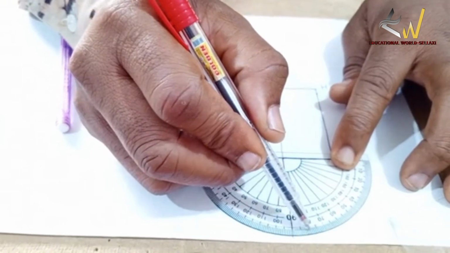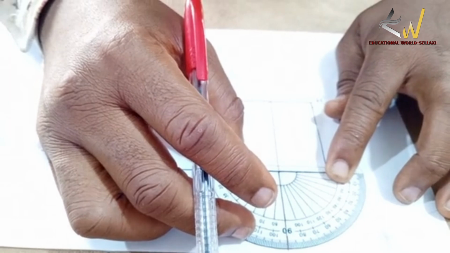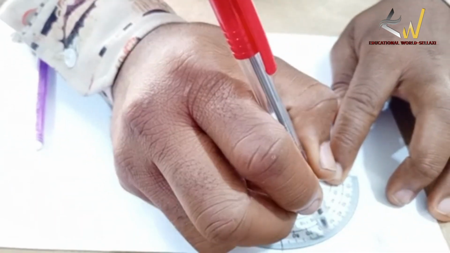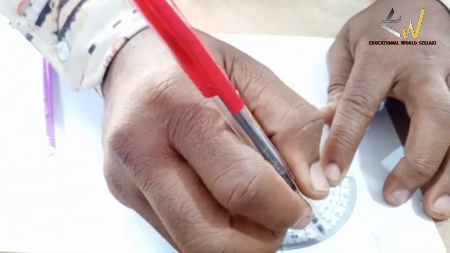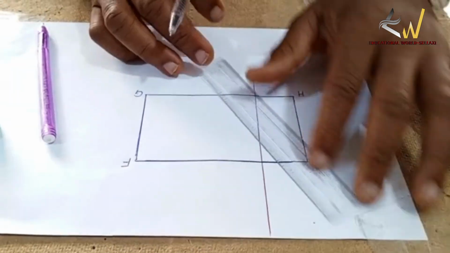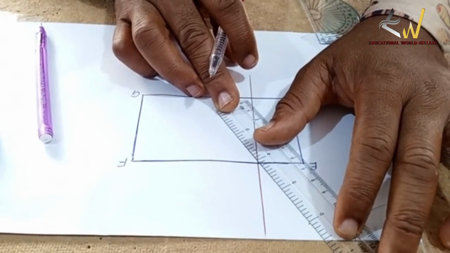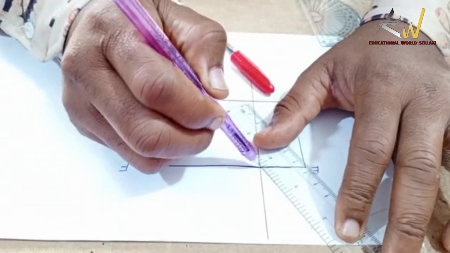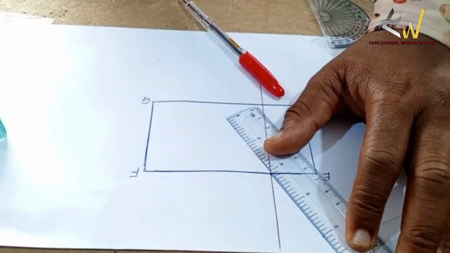So from 90 there, we move towards the other way because the angle of incidence must be with the vertical. Okay, so we have our 30 degrees marked out. So we are going to join that to the point of intersection, and that's that. So we have our 30 degrees.